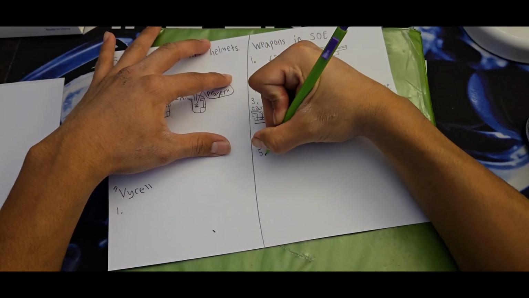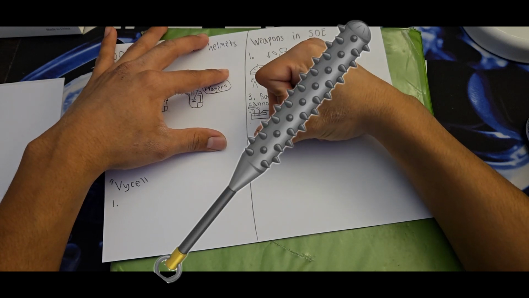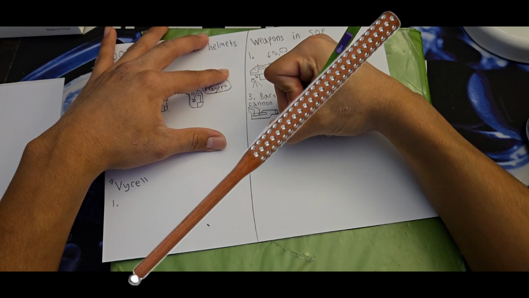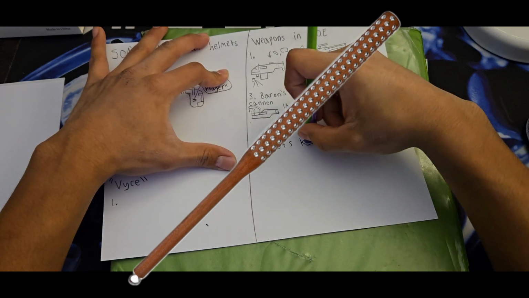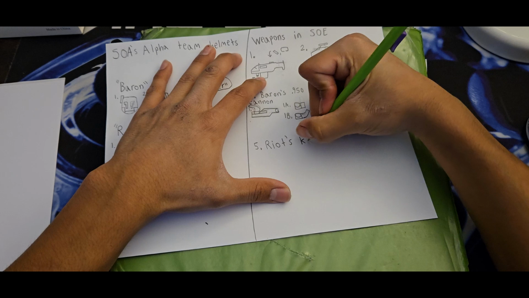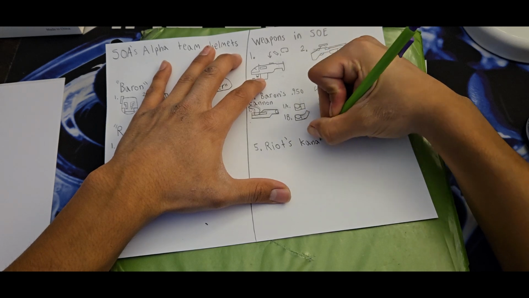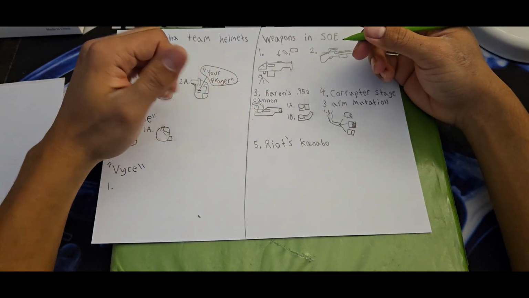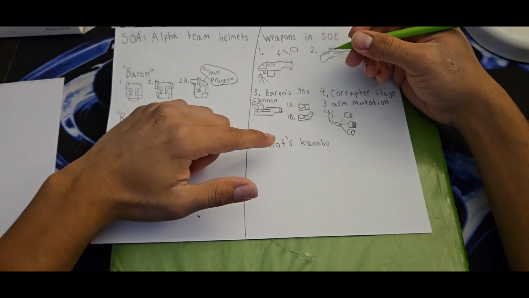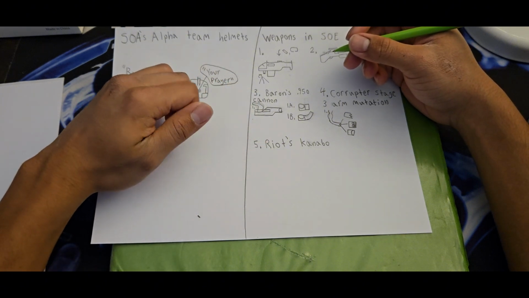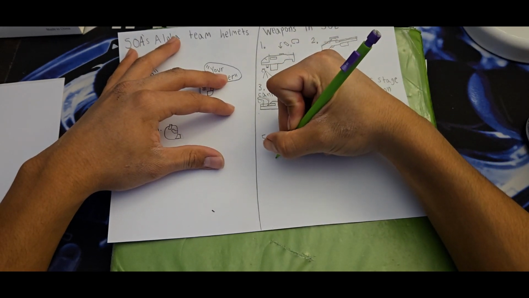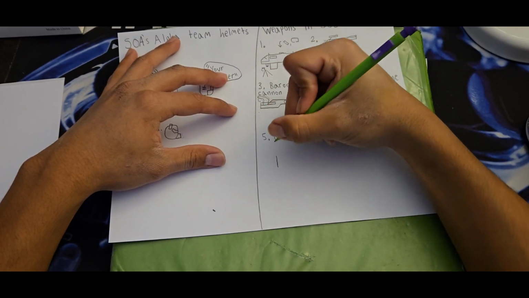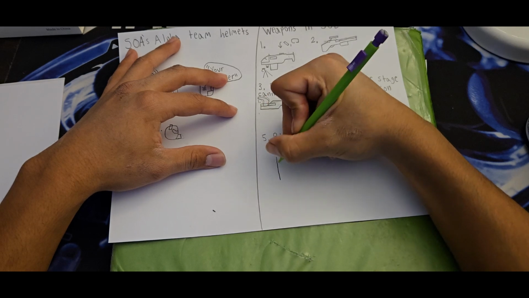Moving on from that, we have Riot's Kanabo. If you don't know what a Kanabo is, it's basically a bat with metal studs in it. It was used by certain samurai, I believe, and it was usually used to break armor and to really break bones and everything. So it's a very interesting weapon to me. I do like the blunt force weaponry and all that, and I really wanted to add a Kanabo, not just with this character, which is Riot. I wanted to add it with another character in the novel as well.